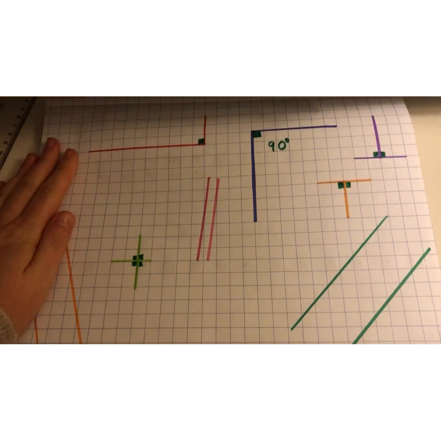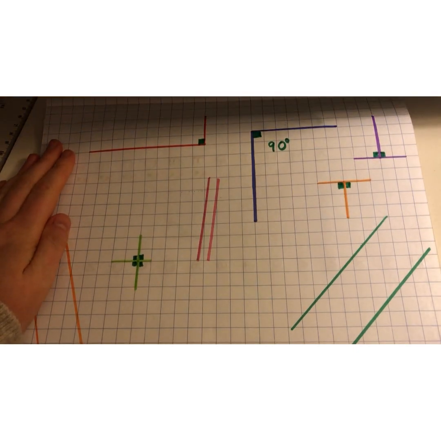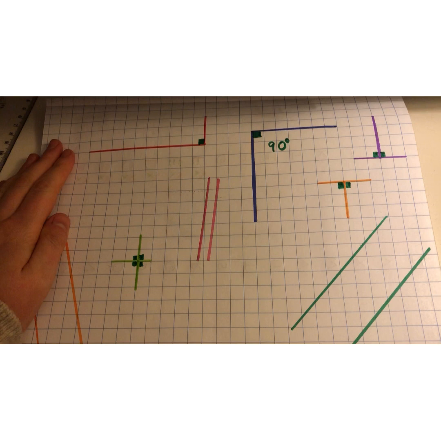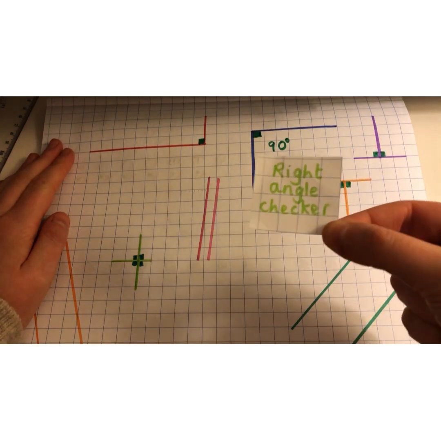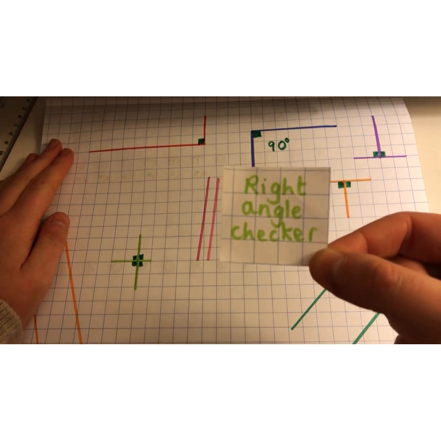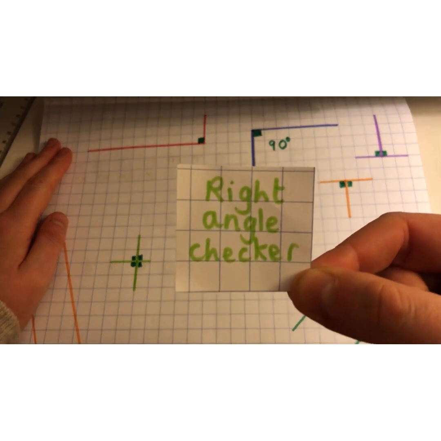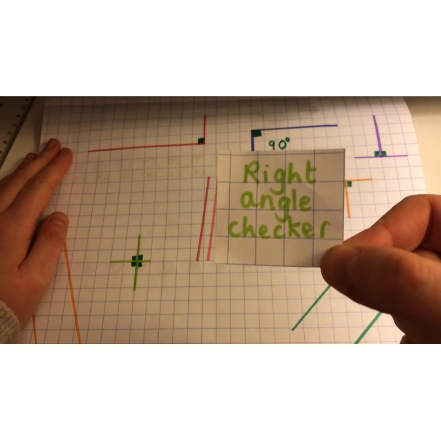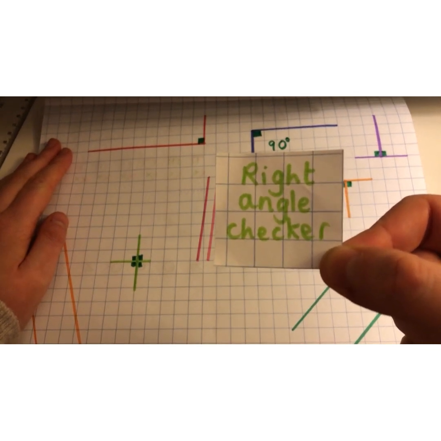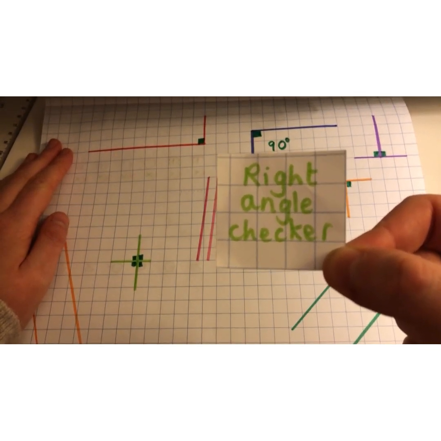So in today's maths lesson, we are going to be identifying right angles, and we are going to be identifying angles that are smaller than right angles and angles that are bigger. To help us to do this, you are going to need to make one of these. It is your trusty right angle checker. As you can see, I have made it from some squared paper from my maths book, and I've cut carefully along the lines to make sure that it is entirely square.